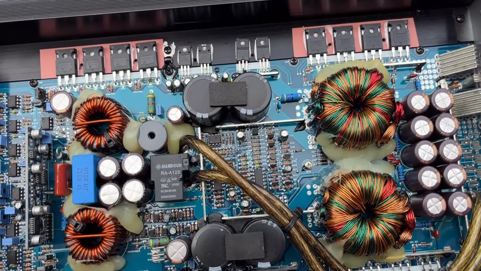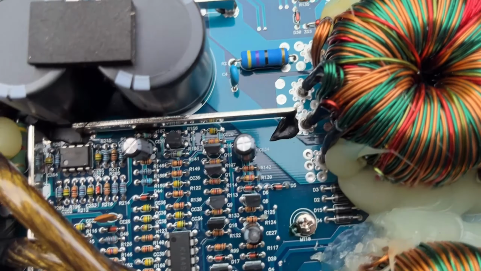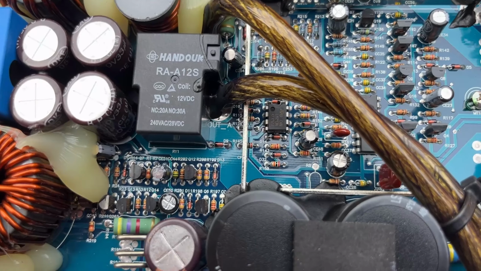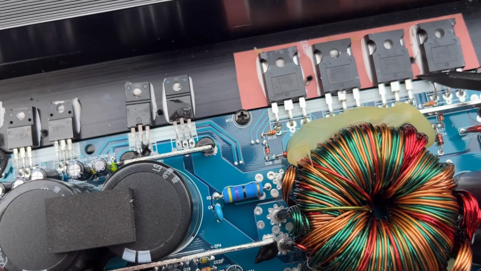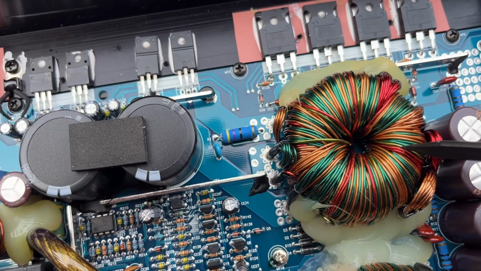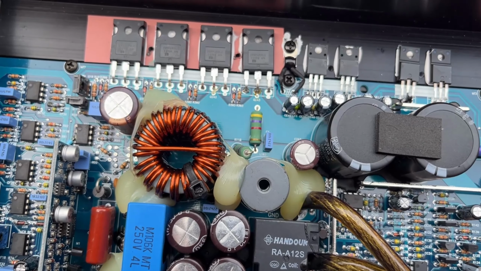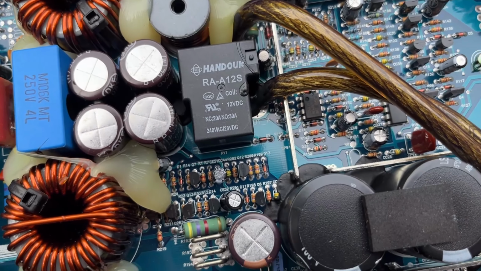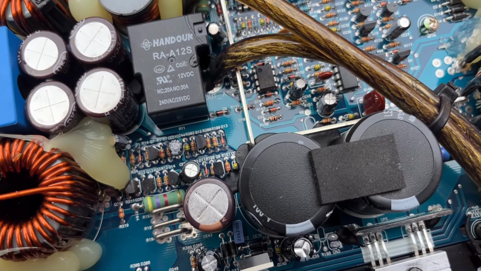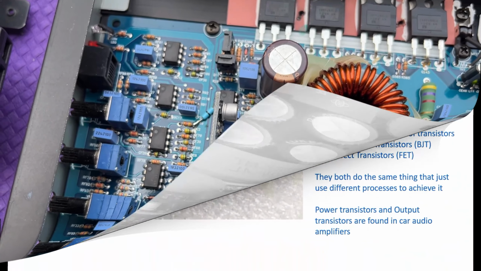Today we're going to continue on with our car audio amplifier series, and in today's episode we're going to take a look at transistors. You'll find transistors all over your circuit board. These things down here are transistors. Here are the power transistors that are used to drive your transformer. Here are the output transistors that are used to drive your speakers. They're an integral part of your car audio circuit board. So let's go and take a look at transistors.